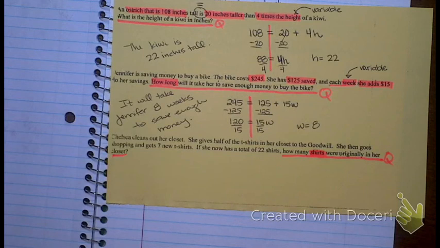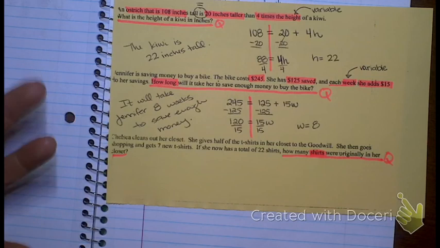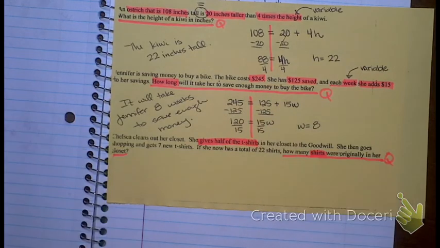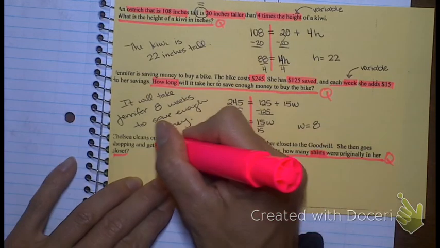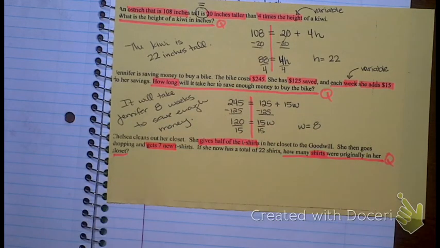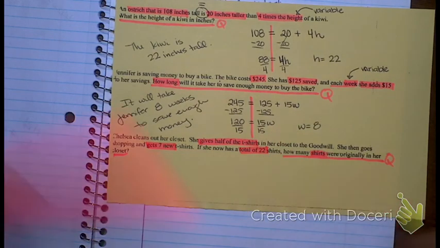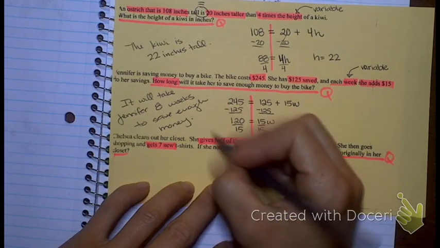Now, what's the important information that they gave us? She started out with some shirts, but then what did she do? She gave half away. So she gives half of them away. And then she went shopping, and how many more does she get? 7. So she gets 7 new ones. And what's her total she ends up with? 22. Okay, so let's try to write an equation. One side of the equation is going to represent the total. The other side is going to represent how we're getting there. So her total was 22.